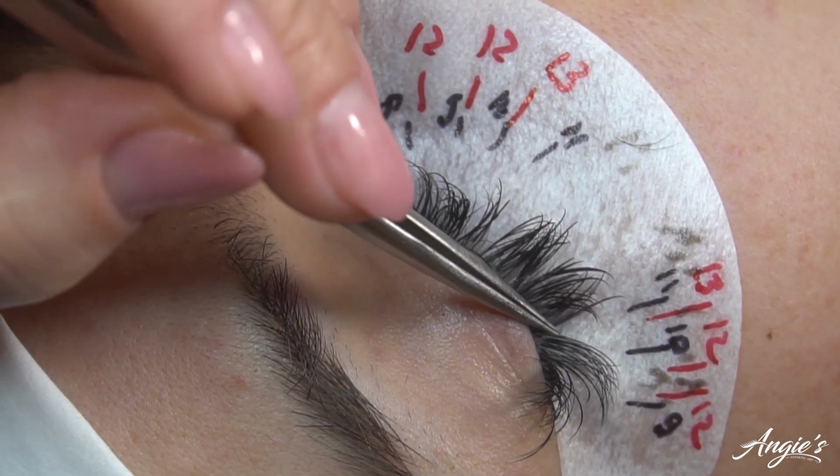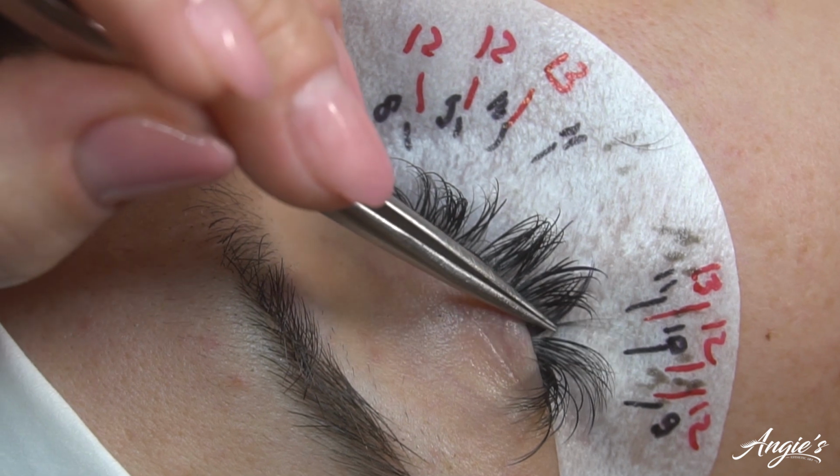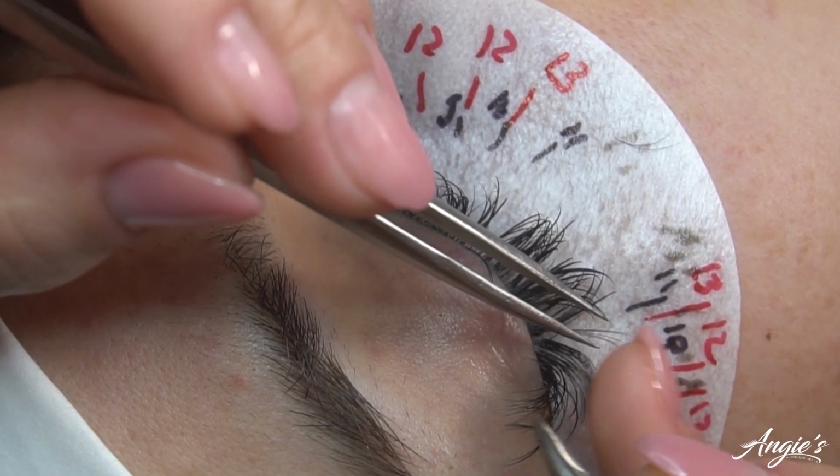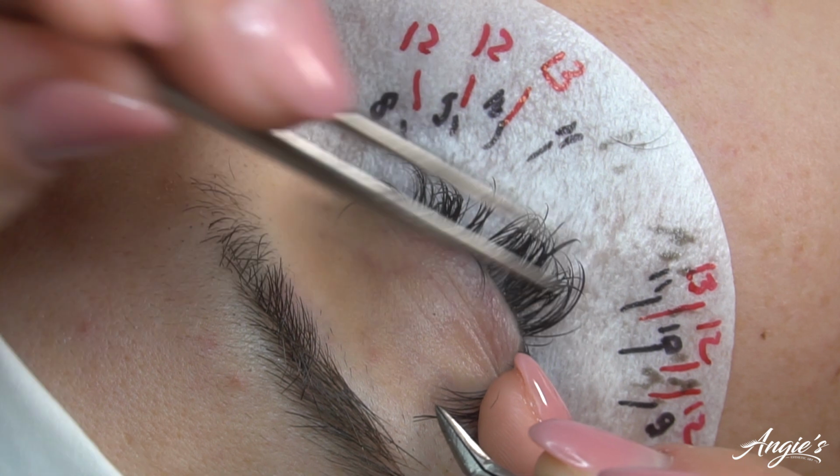When in the other tweezers you already have the formed fan, to find the lash on which you want to apply it, you can help it with your fingers.